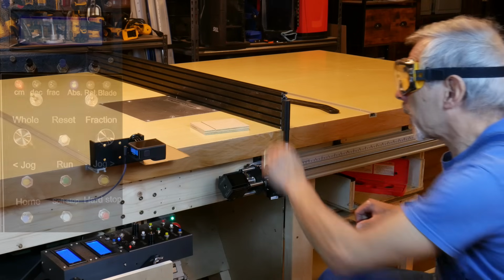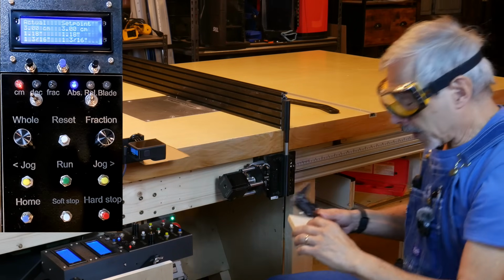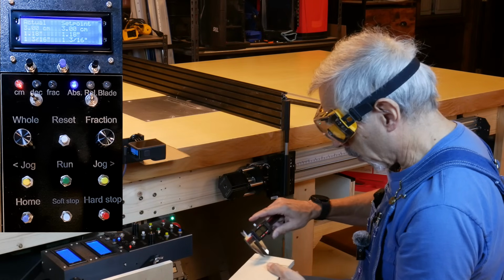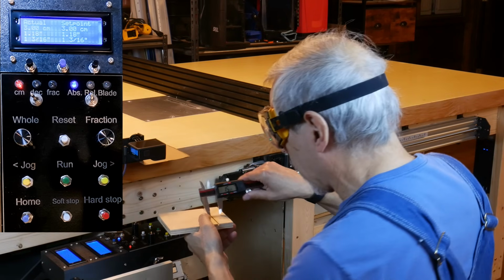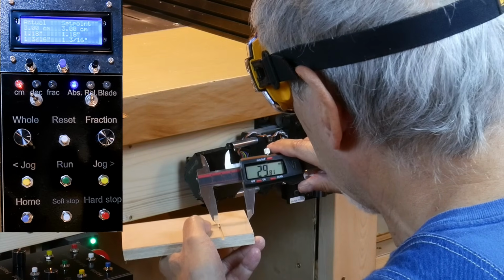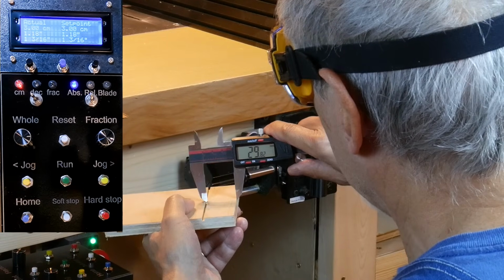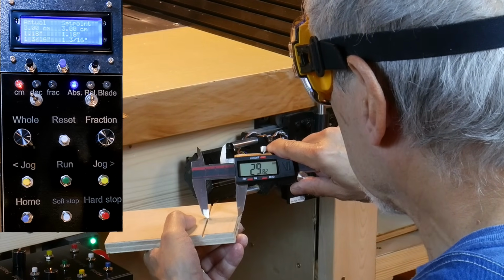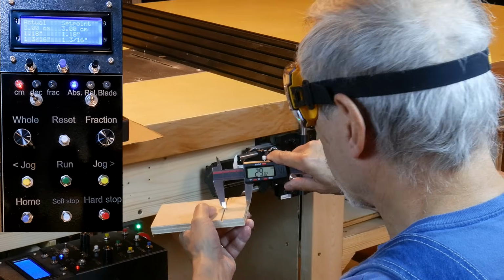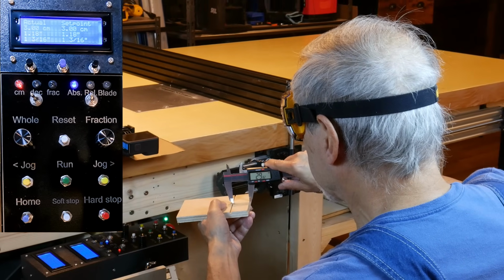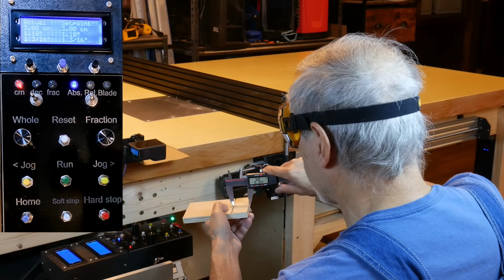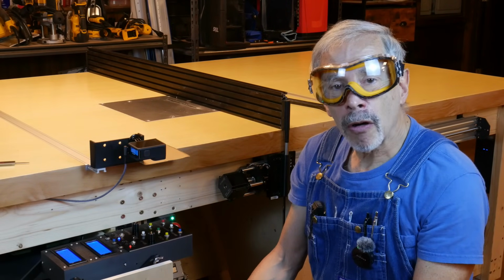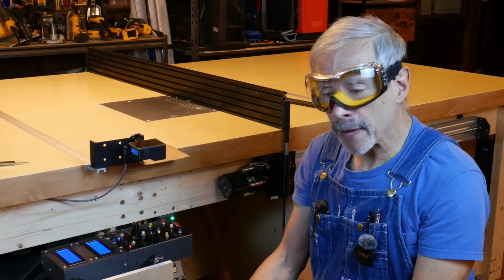first of all, let me verify that the cut was actually 3 centimeters from the blade. I'm using a caliper because it provides greater accuracy. I'm getting a reading of 29.8 millimeters. That is off by 0.2 millimeters from the position that I wanted to be at. Let's say I want a dado of 8 millimeters width.